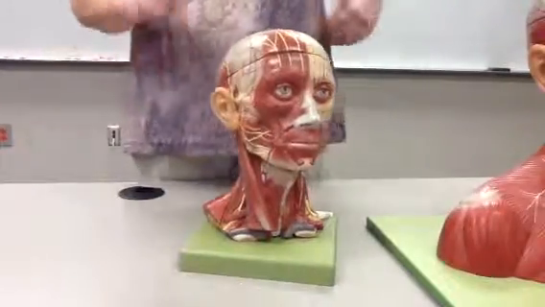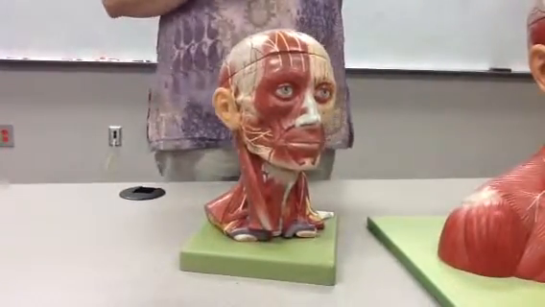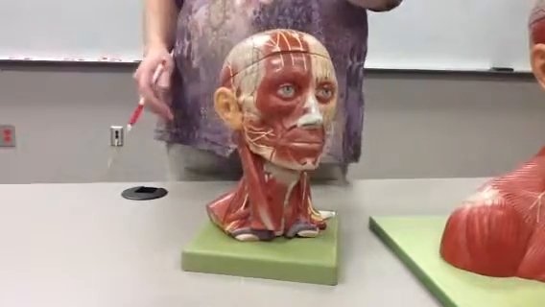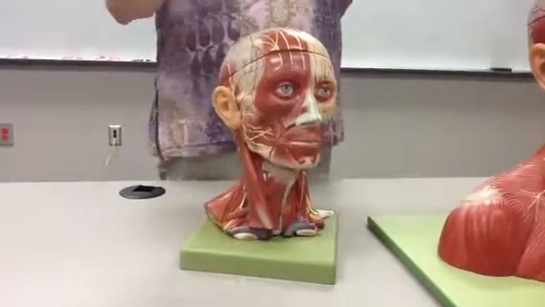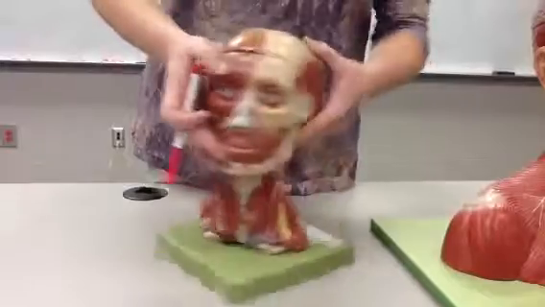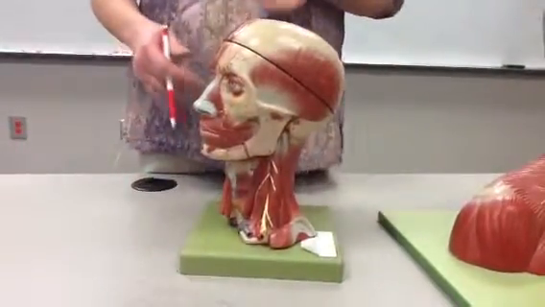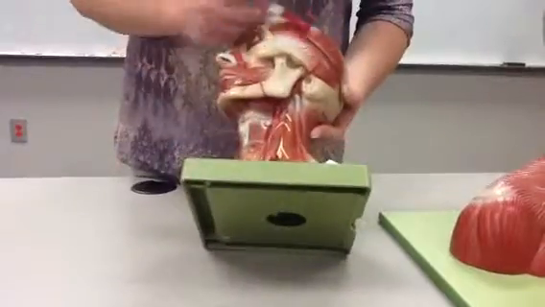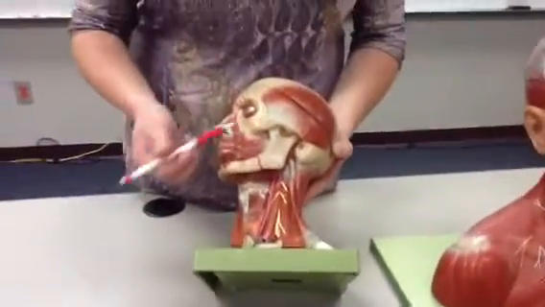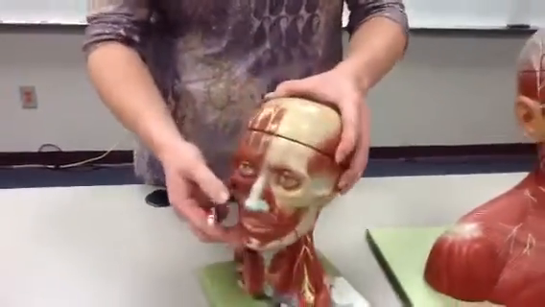Not going to ask you to differentiate a specific muscle of facial expression. The most specific I would be is to tag a muscle of facial expression and ask you what nerve innervates it. Or I may tag one of the muscles of mastication and ask you what nerve innervates that, and that would be the mandibular branch of trigeminal. We've got temporalis here, masseter here, internal and external, or medial and lateral, pterygoids there.